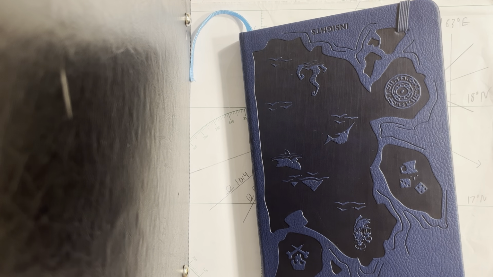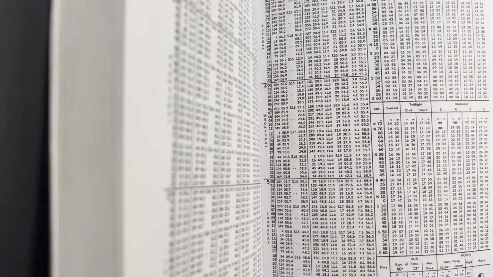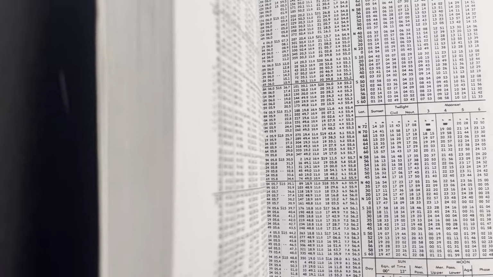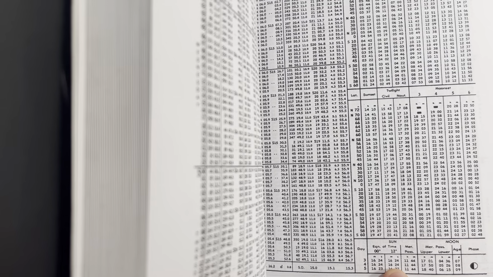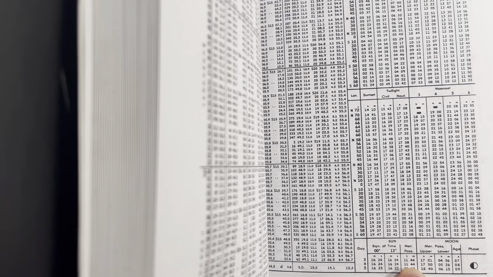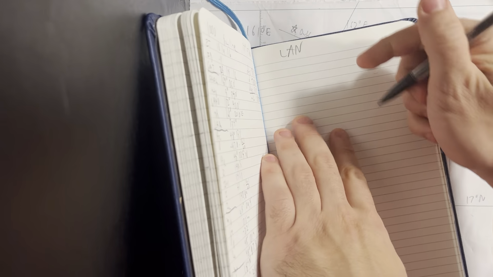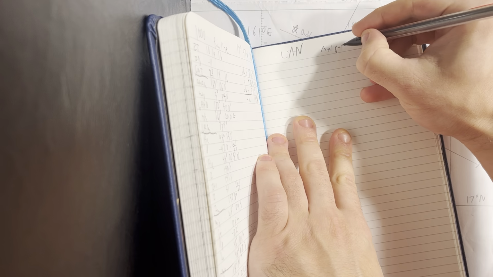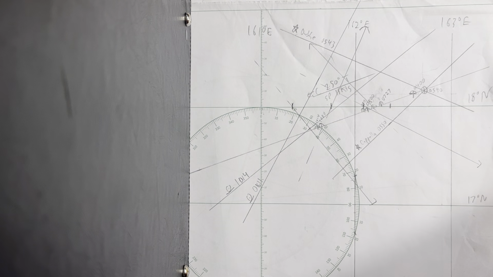Here we go. Here's our November 3rd and 4th page. And if we look down here, to be clear, we're finally on November 4th in GMT time because it's been a few more hours. And meridional passage happens at 11:44. So we're going to write MerPass 11:44.